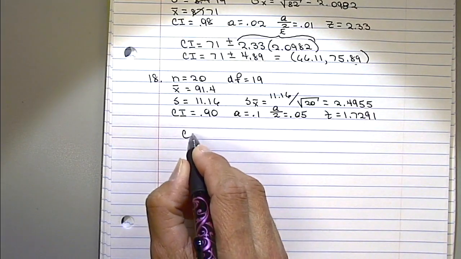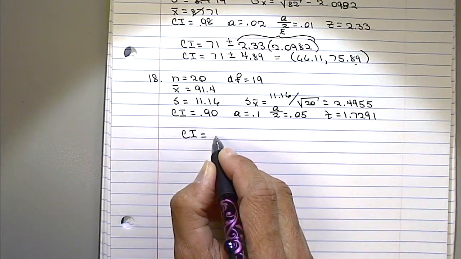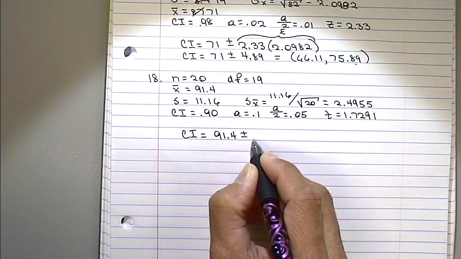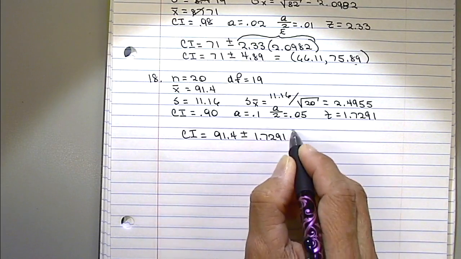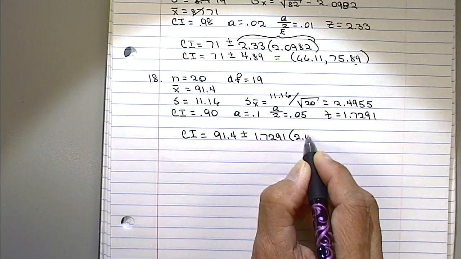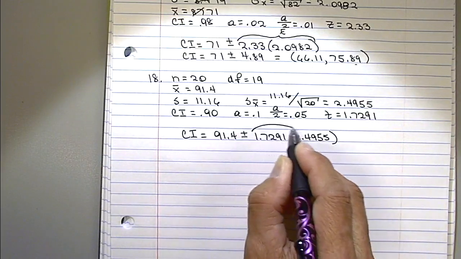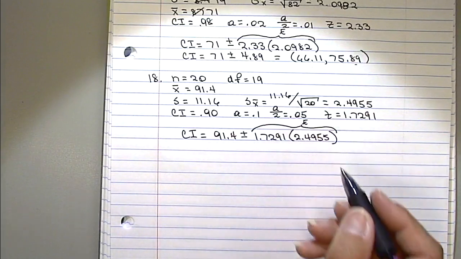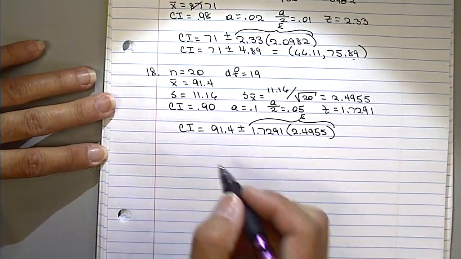This time, my confidence interval is going to be equal to the sample mean, which is 91.4, plus and minus the t-score of 1.7291 times that standard deviation, 2.4955. These two multiplied together give me the margin of error. Okay, that's my margin of error. I'm adding and subtracting my margin of error from the sample mean.